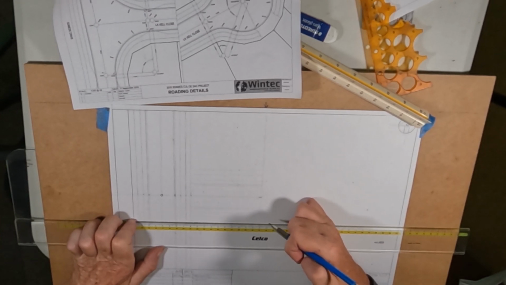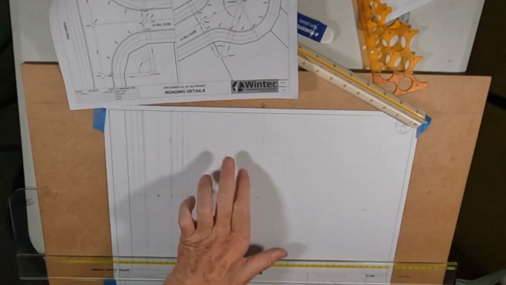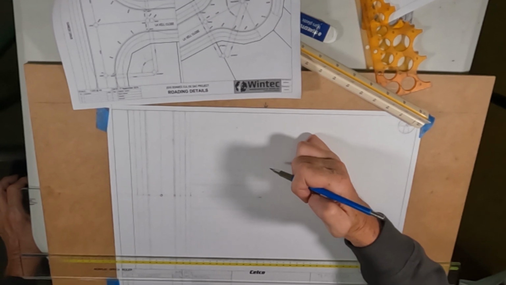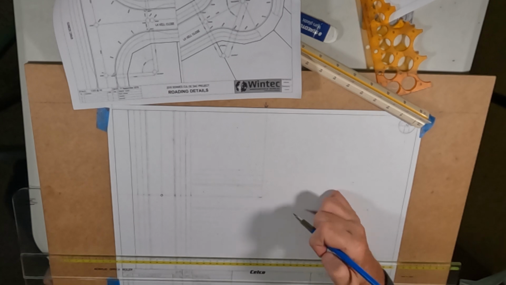And here's our boundary. Okay, so there we are. That's all nice, drawn up very lightly. You might not be able to see that exactly, but I think you can get the gist of things.